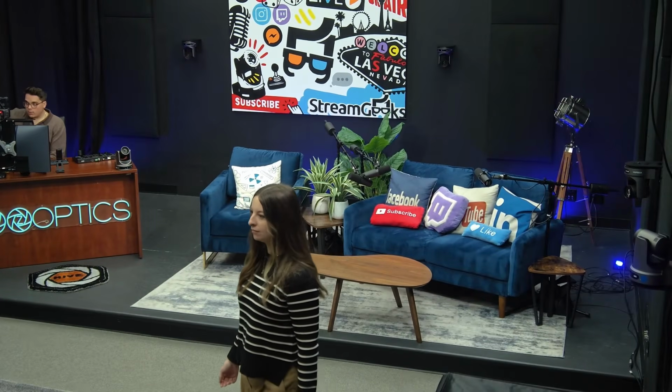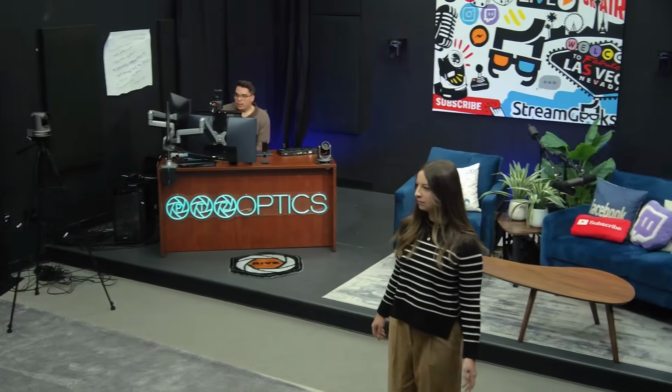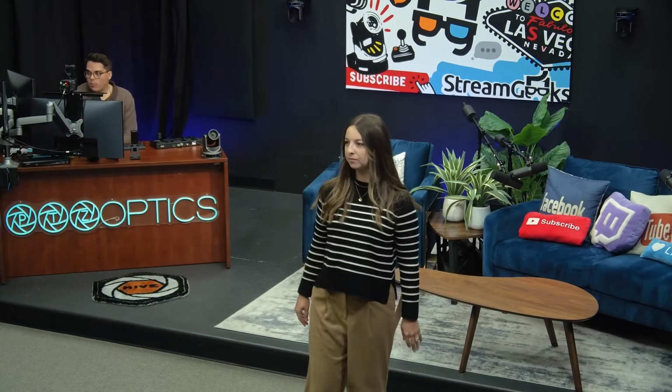So this is great if you have a stage, if your camera is tilted down at a certain angle and you don't want it to move. You don't want to showcase maybe the audience that's below the camera. So this is a great way to make sure that the camera is never tilting up or down if you don't want it to.